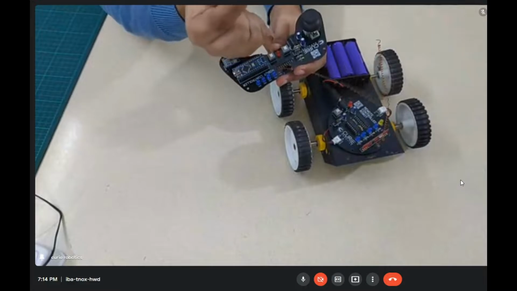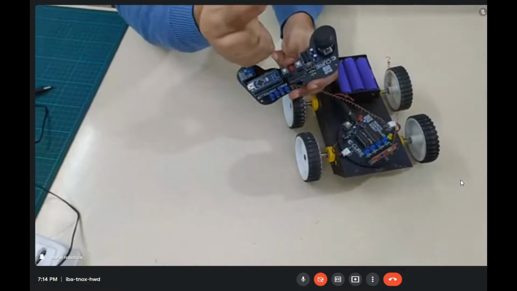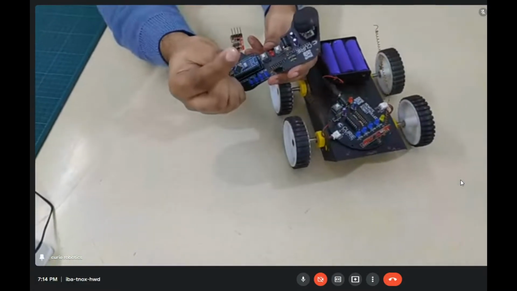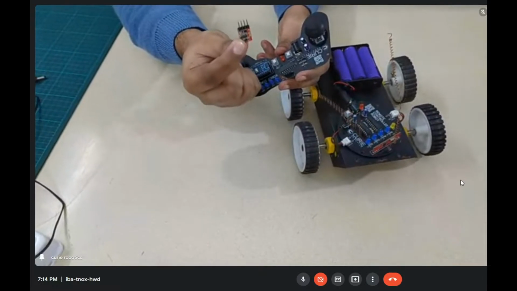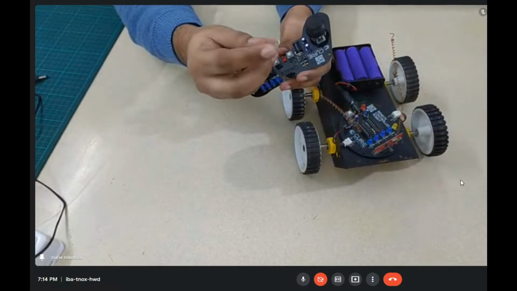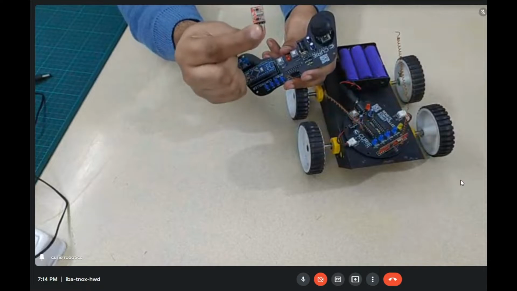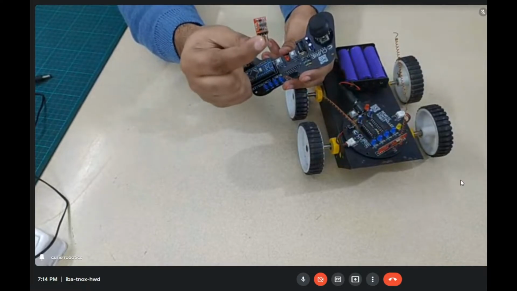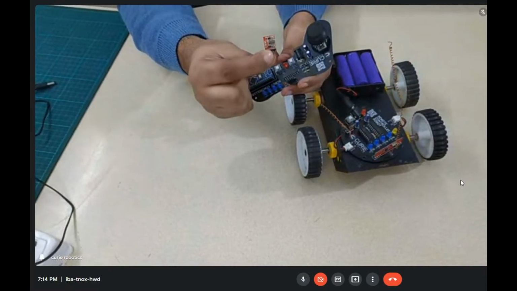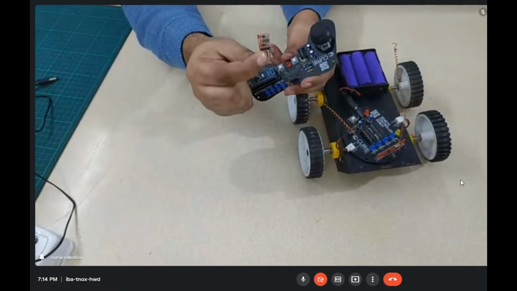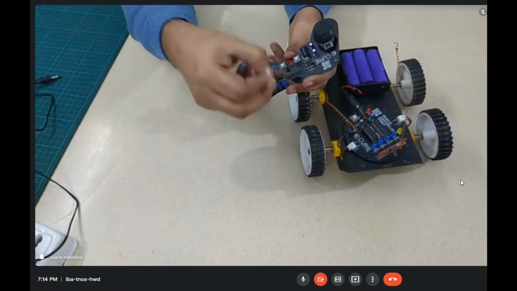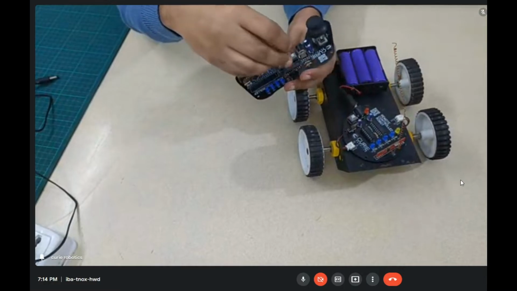Okay, but this little red device is basically a remote, which generates a radio frequency signal. Okay, so this over here generates a radio frequency signal of 434 megahertz, and this radio frequency signal can be transmitted using this antenna. All right.